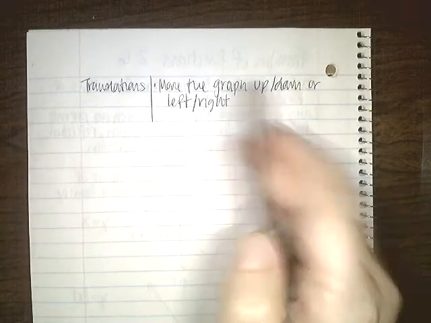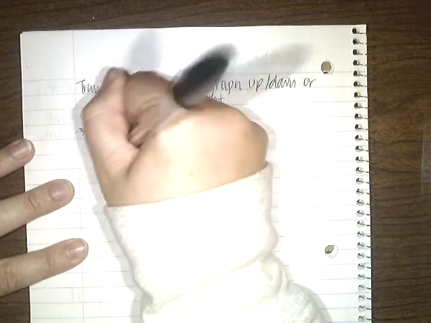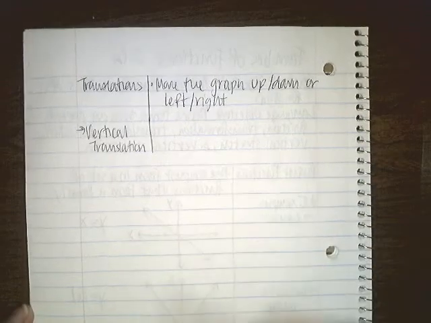So we'll talk about vertical translations first. And as might be assumed based on the vertical translation title, it will move up and down.